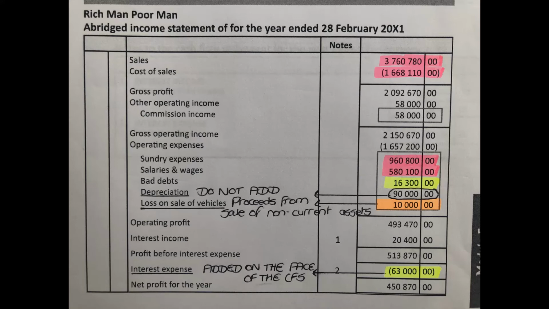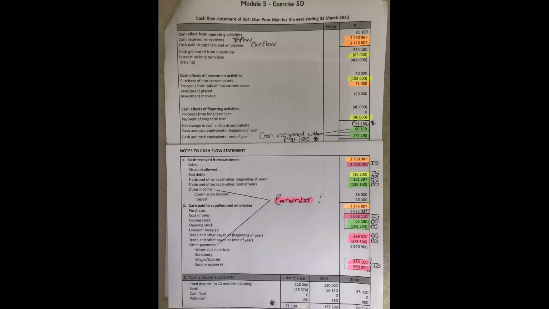Okay, and then the last item that we need to add here under cash paid to suppliers and employees is other payments or other expenses. There was only wages and salaries of 580,100 and also sundry expenses of 960,800. And you'll see there on the clip that I've just wrote there, remember.